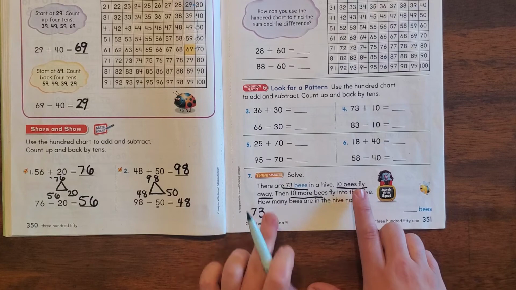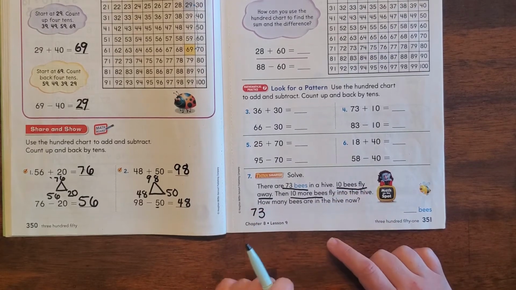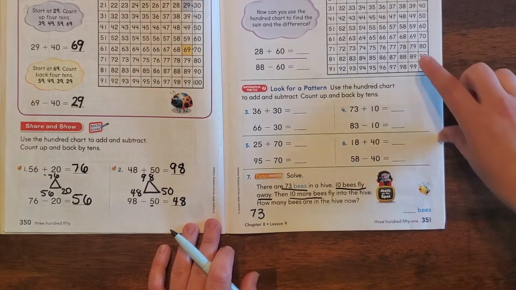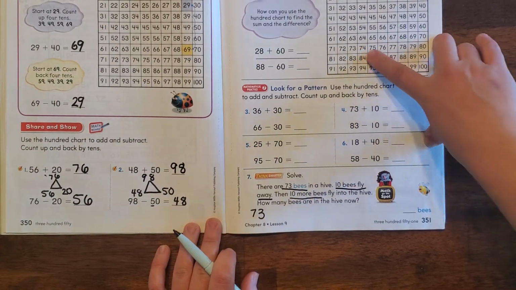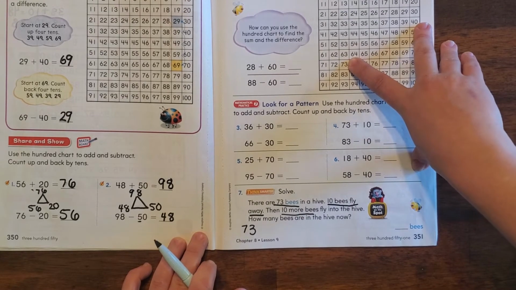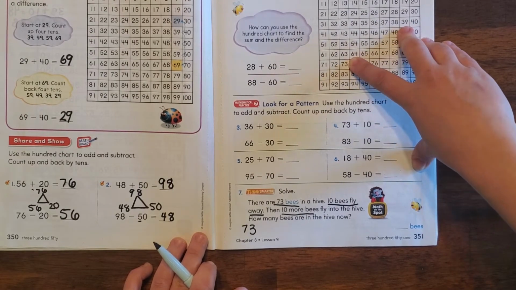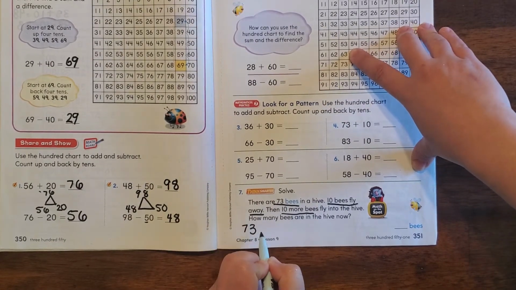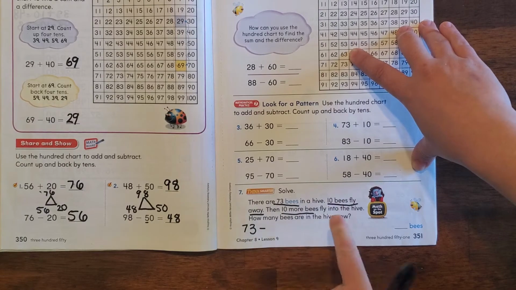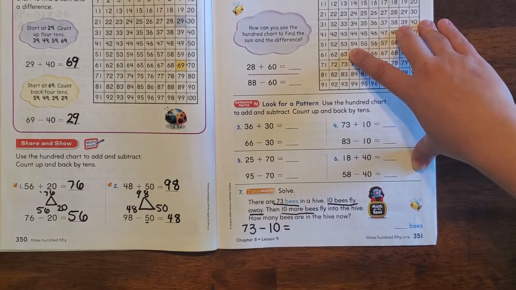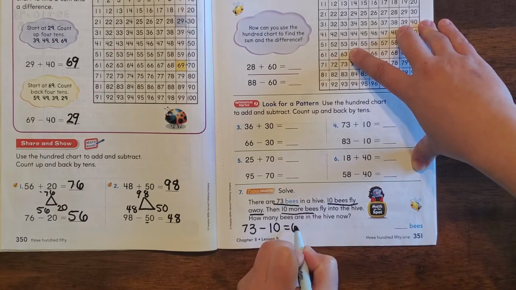Now, if 10 bees are going to fly away, tell someone in your house if that's going to be addition or subtraction. You're right, it is going to be subtraction. So let's use our number chart. We'll start at the number 73. And if 10 bees are going to fly away, we want 10 less. So we want to go up 1 box, which is 63. So since we are doing 10 less, we're just going to subtract those 10 bees that fly away. And that gives us 63 bees.